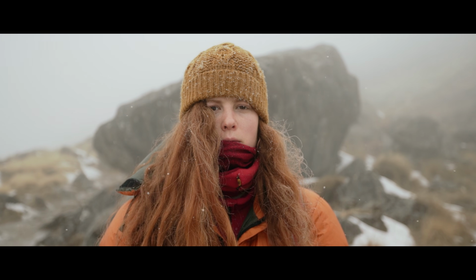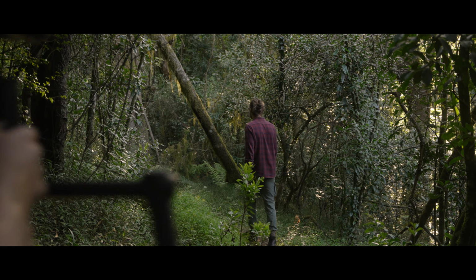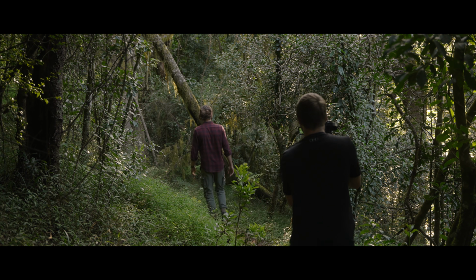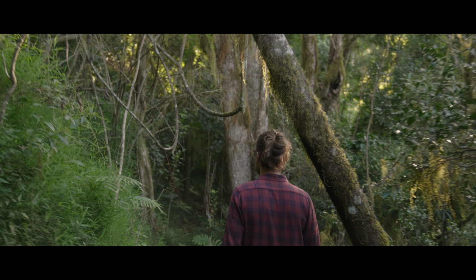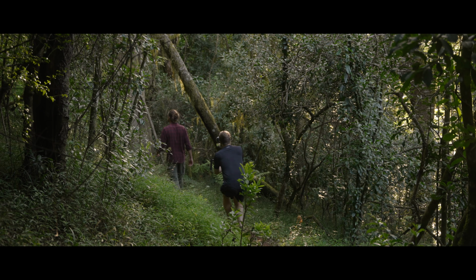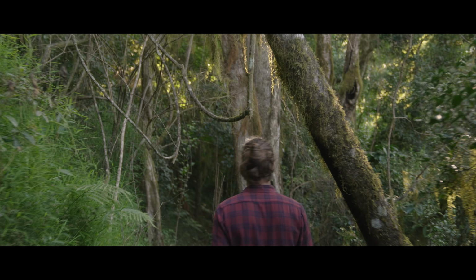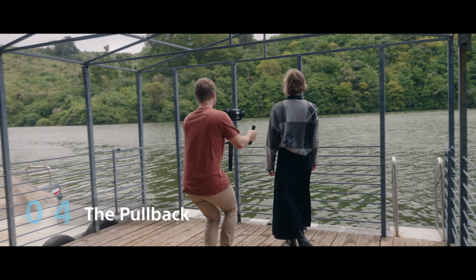Pushing forward on a stationary character can put the emphasis on their emotions, but it's also a great way to establish importance. Combine it with a follow shot, and in the beginning, the focus is on where the character is in the environment. But as we get closer, we're starting to experience the environment with the character, as if we're looking over his shoulder. Number 4, the pullback.